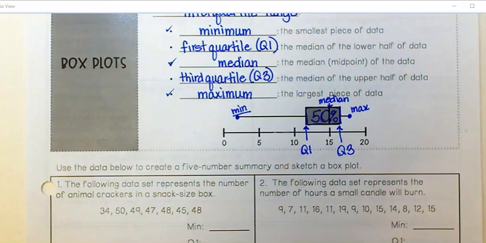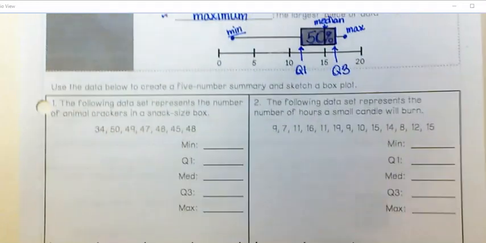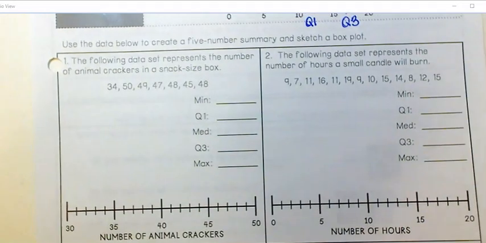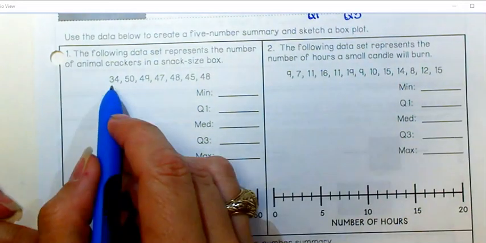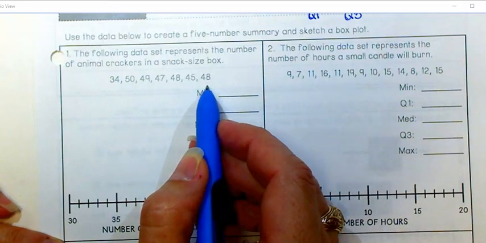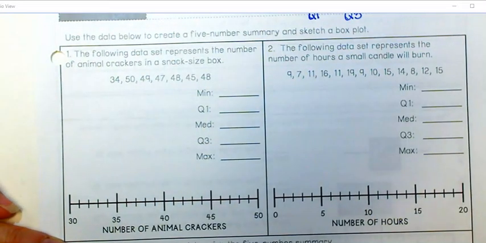All right, so let's just go straight into it and start familiarizing ourselves with all of these. It says the following data set represents the number of animal crackers in a snack size box. Okay, so first of all, we probably need to take these and order them from least to greatest. That would be helpful.